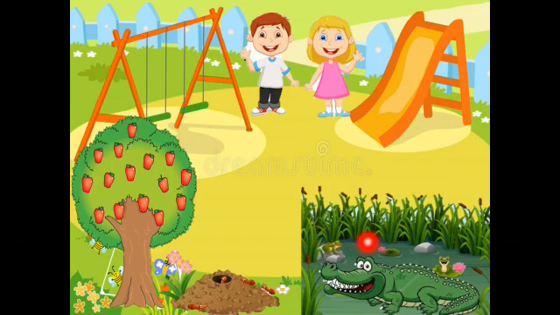What did they find there? They found an alligator. Alligator suddenly opened its mouth to drink some water. When the alligator opened its mouth, Annie and Aaron got scared with fear. They started screaming and they ran away from the park because they saw the alligator opening its mouth wide.